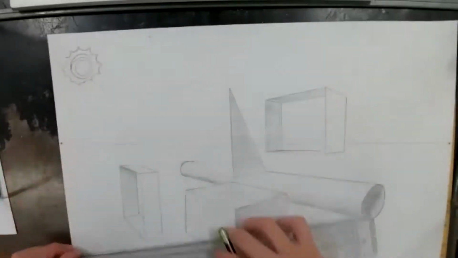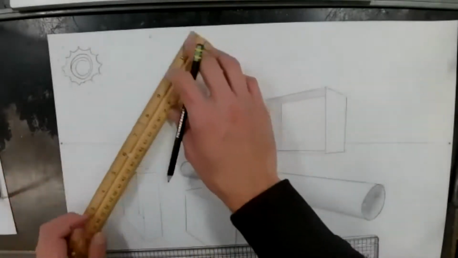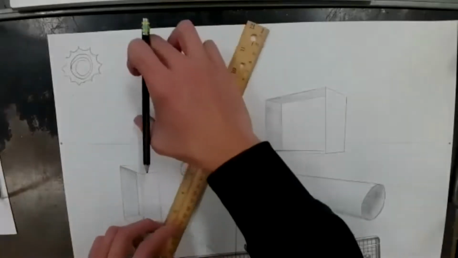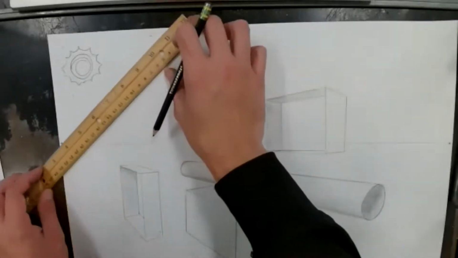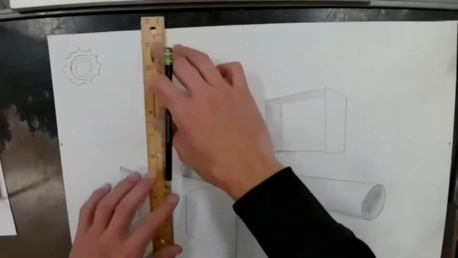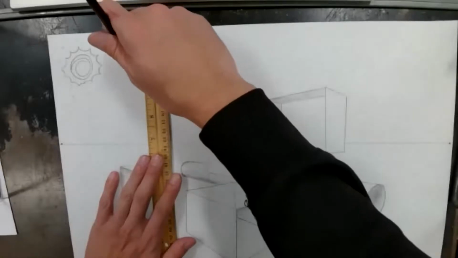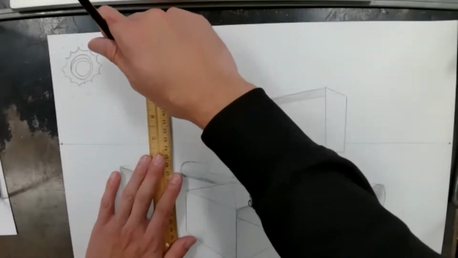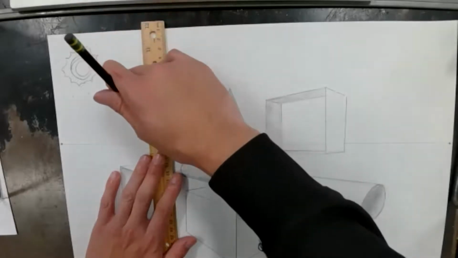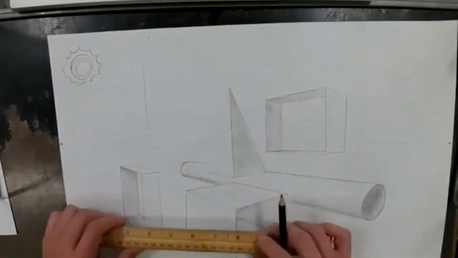So how will I start a diamond? So I want my diamond here. What I'm going to do is create a line up and down, a vertical line. That's going to be my diamond.